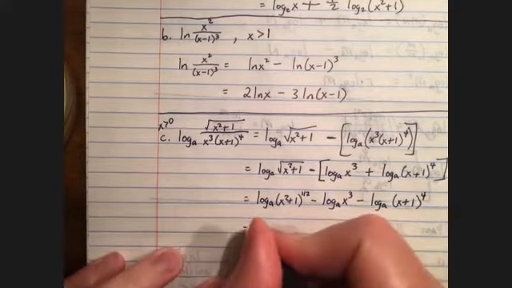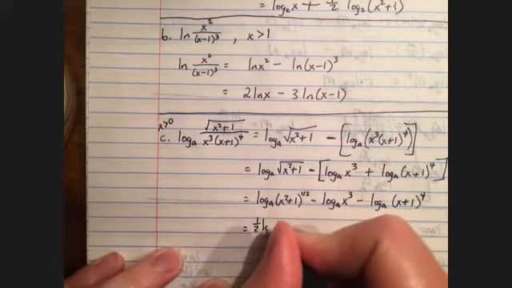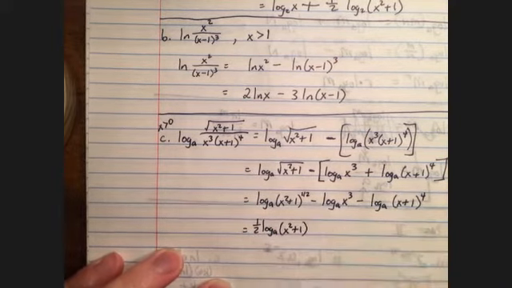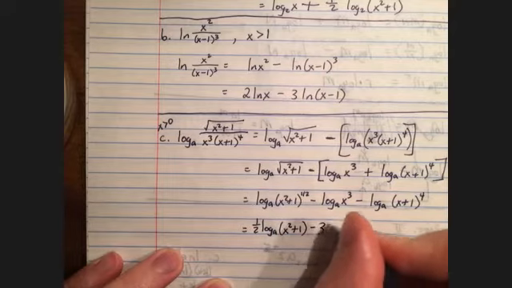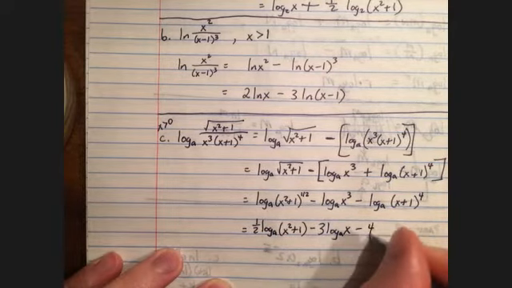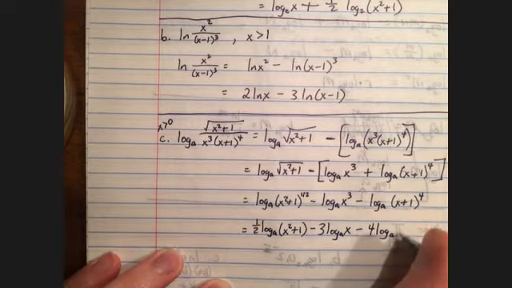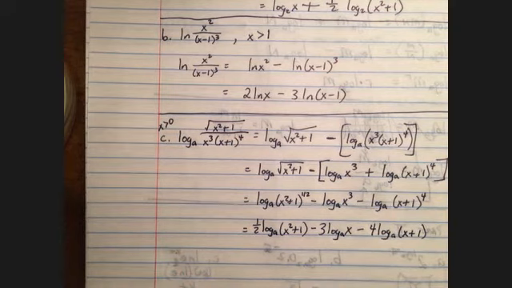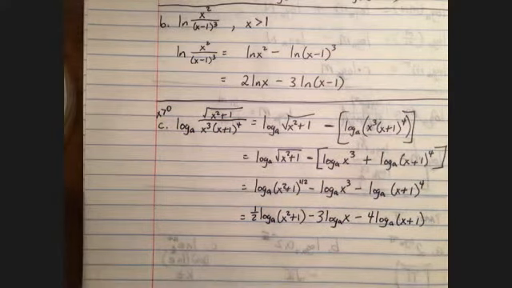And so our last step is we could take those exponents and move them to the front. And then we have minus 3 log base a of x, and then minus 4 log base a of x plus 1. So there's our final step we can take on that problem.